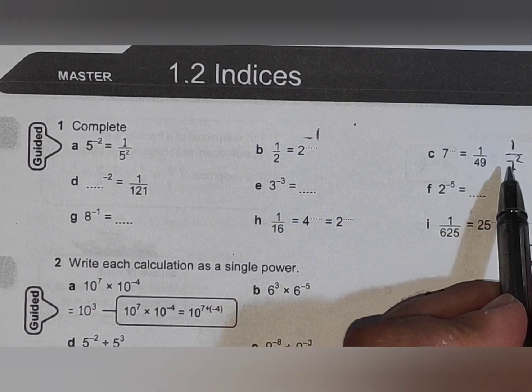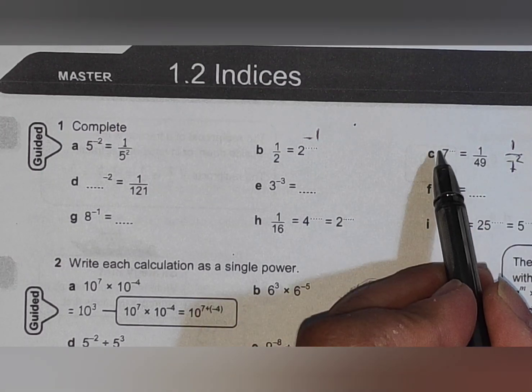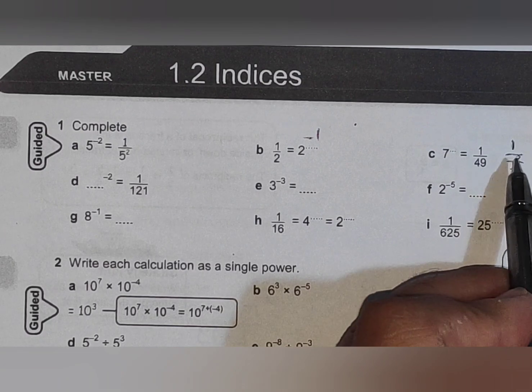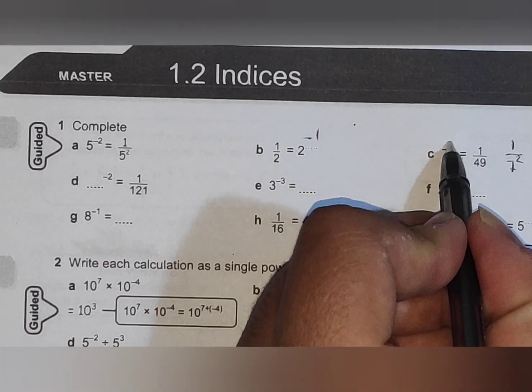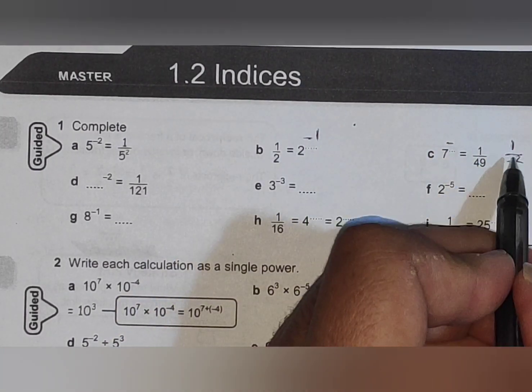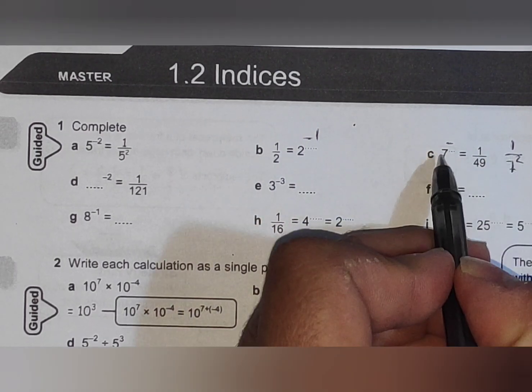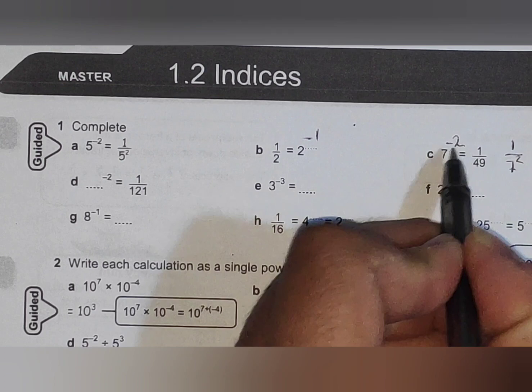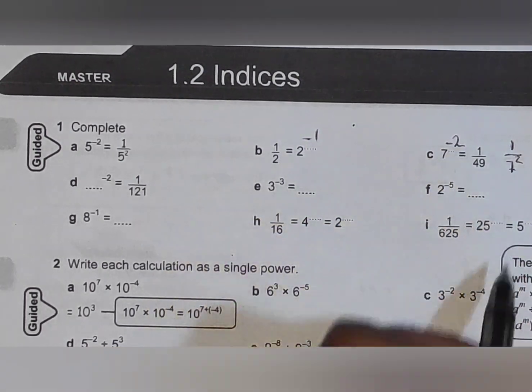And now, because this is 7 squared, it means this one is what? The 1 over, or the 1 in the numerator, means a negative power. So this is negative. And then, because this is 7 power of 2, I have to put the same 7 power of 2 here. And the answer will be 7 power of negative 2.